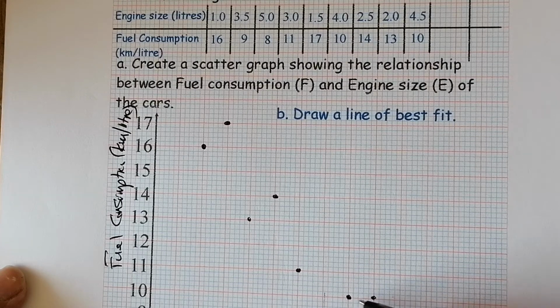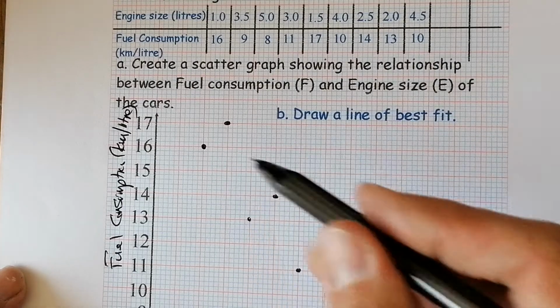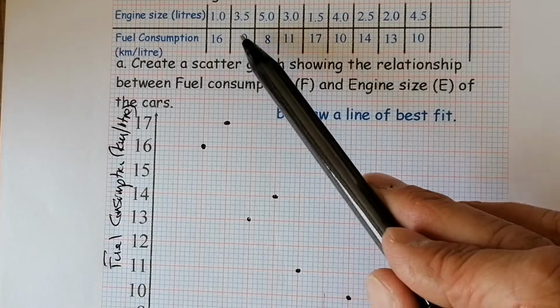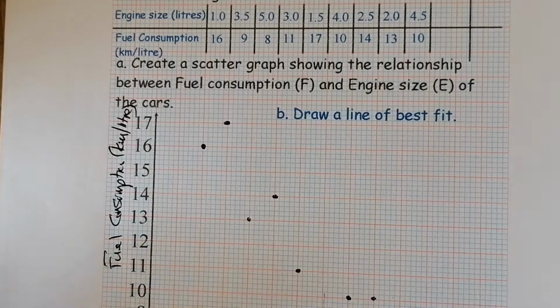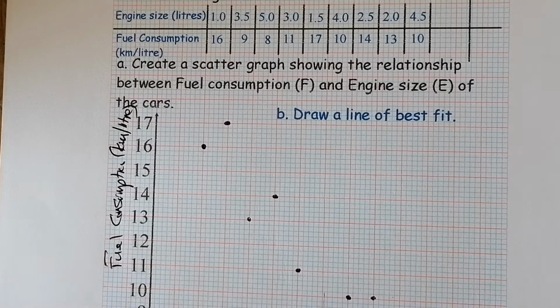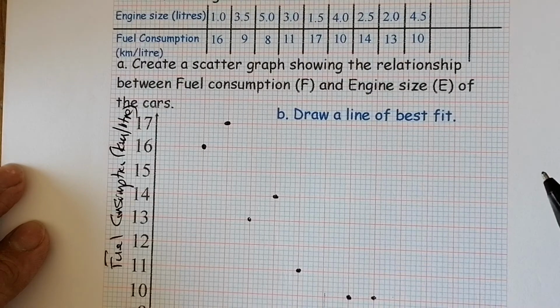So let's see, 1, 2, 3, 4, 5, 6, 7, 8, 9. 9 points I've got, yep. Yeah, I've got 9 cars, so that works out. That's not bad. Okay, so what we've got to do now is to draw a line of best fit.